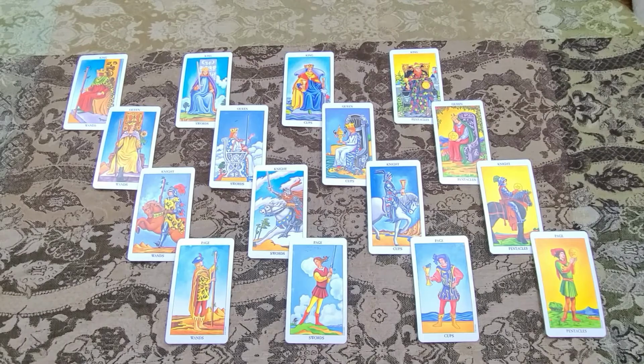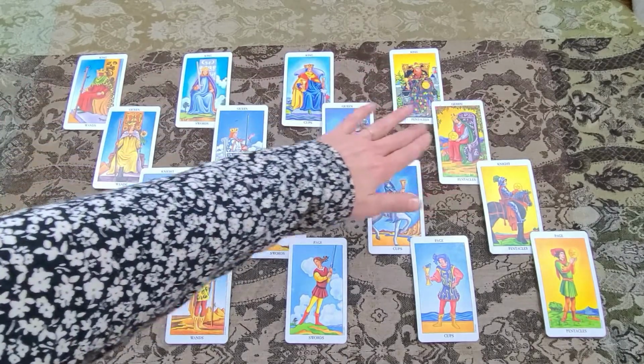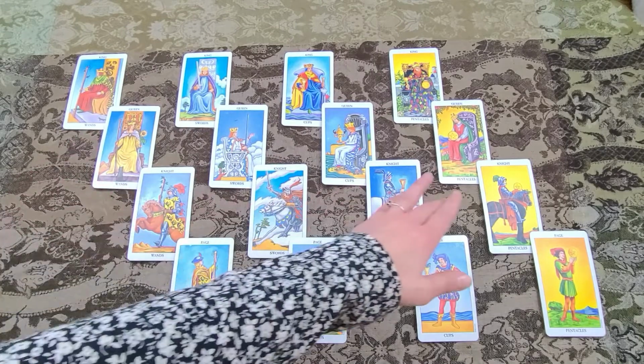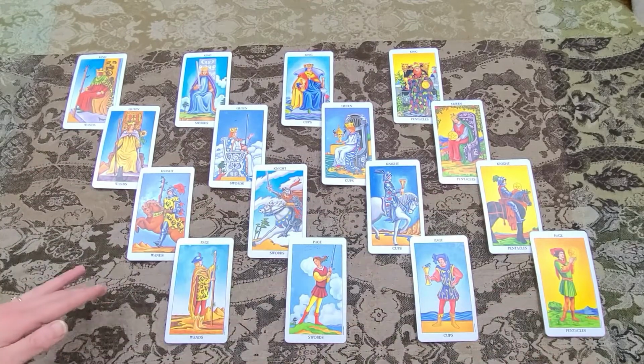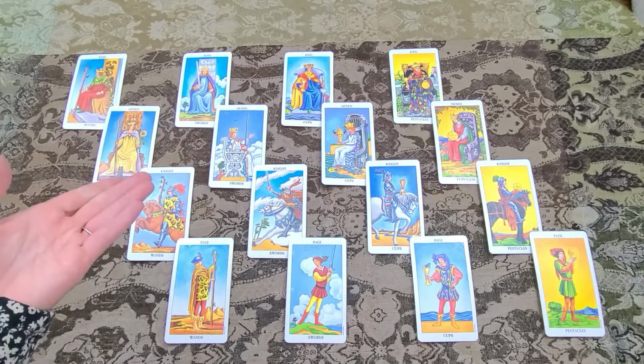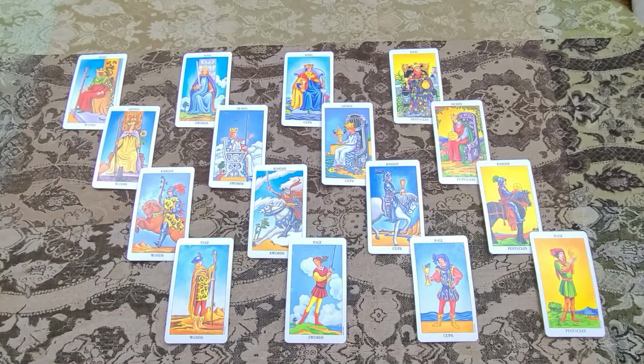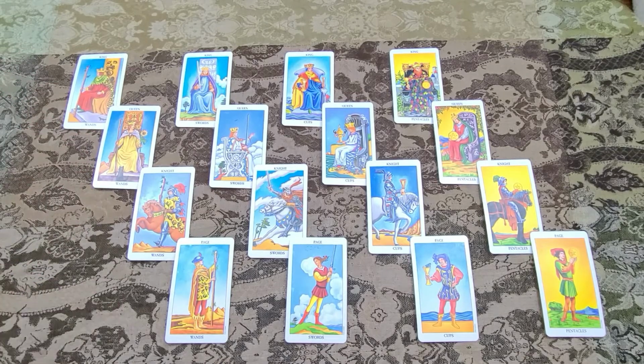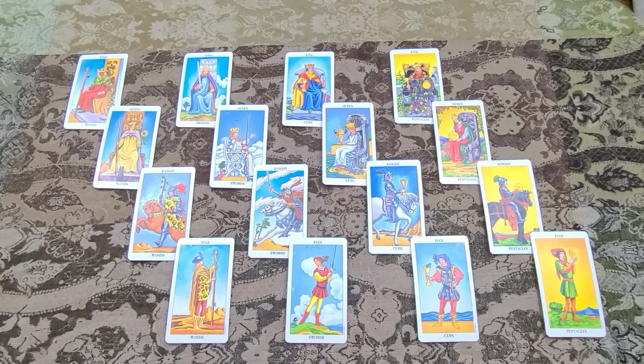You'll notice that this deck is represented by kings, queens, knights, and pages. You'll sometimes find king, queen, prince, princess, or father, mother, son, daughter. It doesn't matter so much the title as what the cards are trying to convey on an energetic level.